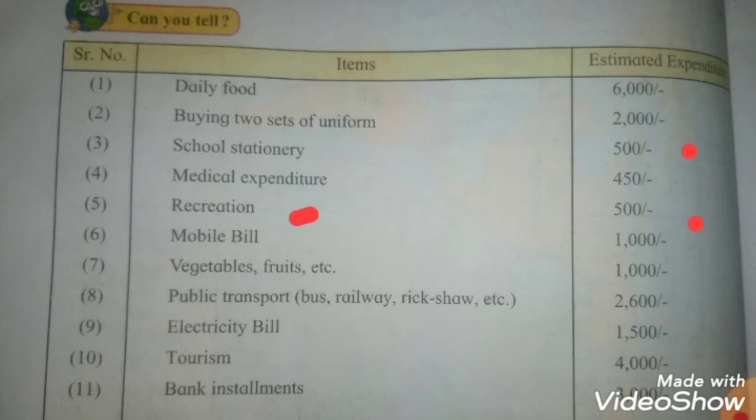Then next is the mobile bill. For the mobile bill, our estimated expenditure may be 1,000 rupees. The next item is vegetables, fruits, etc. It's a need and useful, so we must buy it, and for that 1,000 rupees. Next, public transport: bus, railway, rickshaw, etc. For our transport, 2,600.